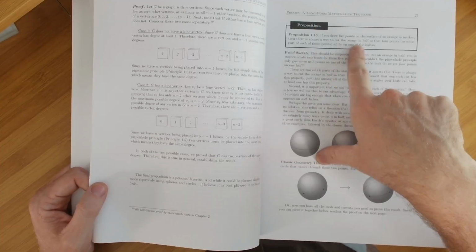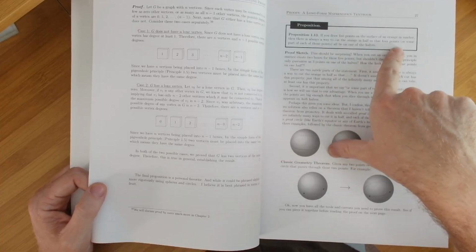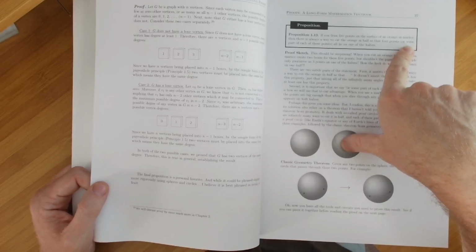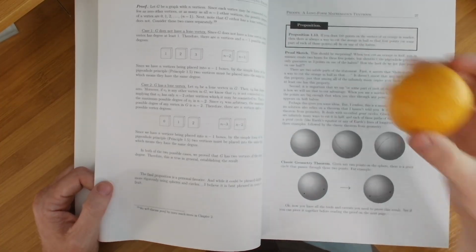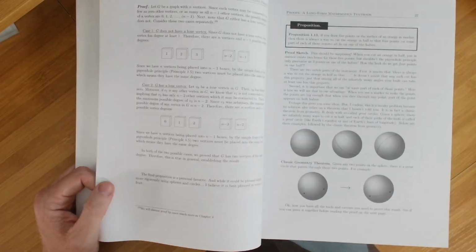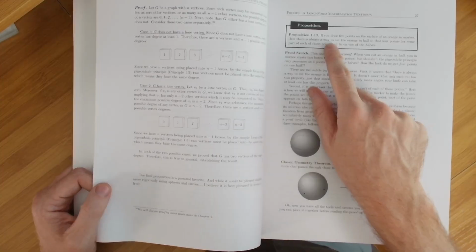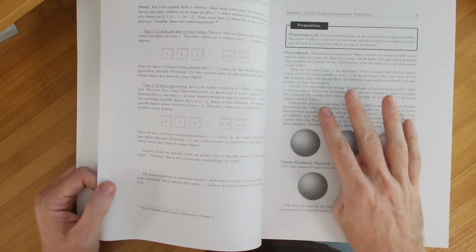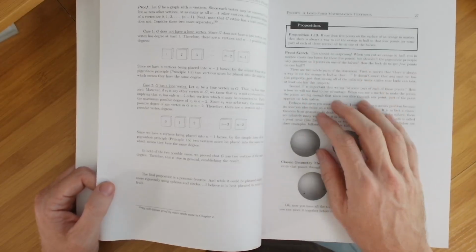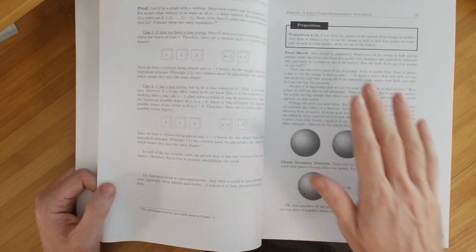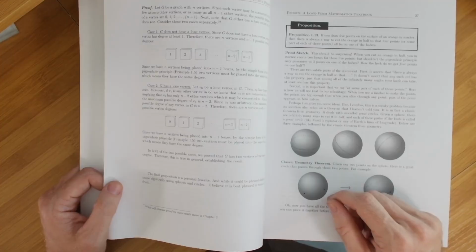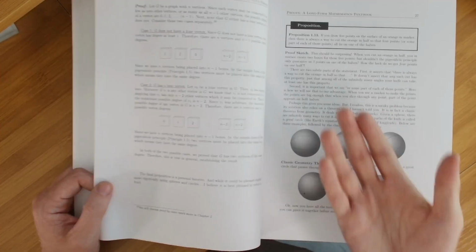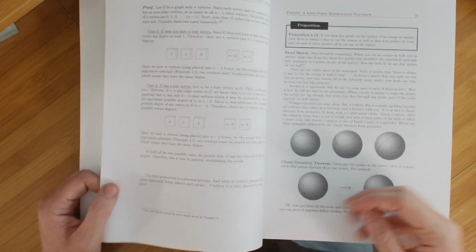So if you draw 5 points on the surface of an orange in marker, so an orange, I mean like a real orange, something like this, then there is always a way to cut the orange in half so that 4 of those points, or some part of each of those points, all lie on one of the halves. Okay, so this is pretty amazing. It says, let me just show it to you a little bit.